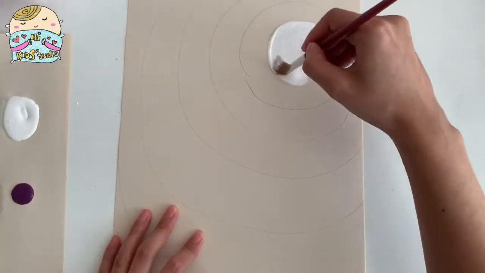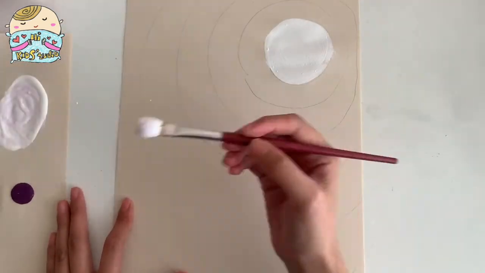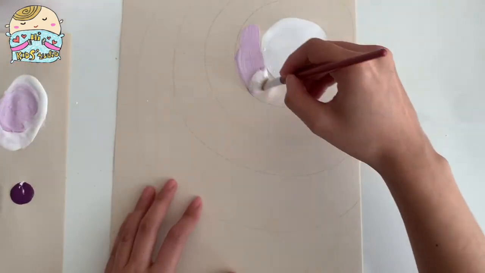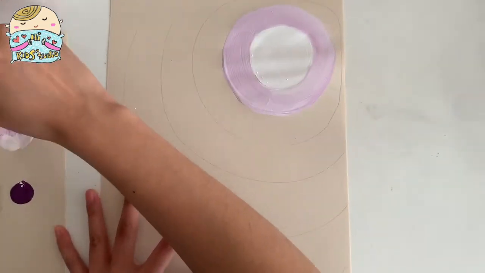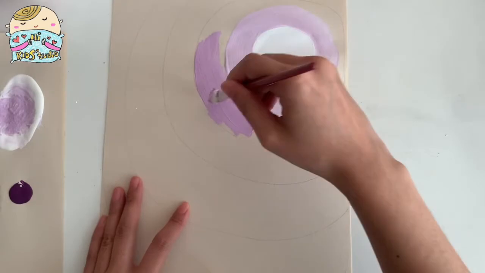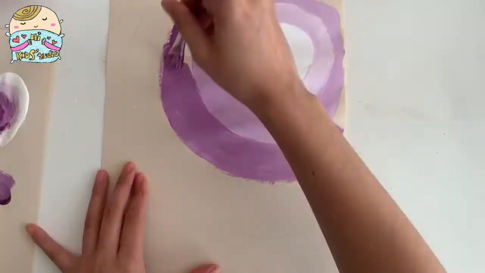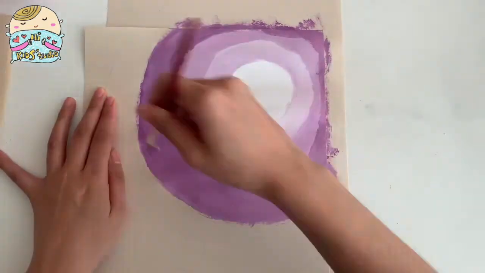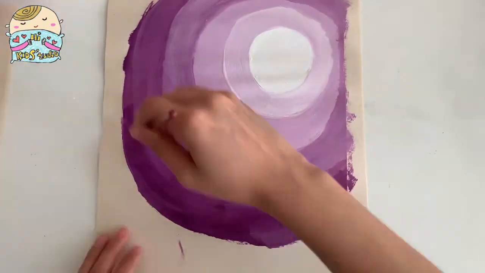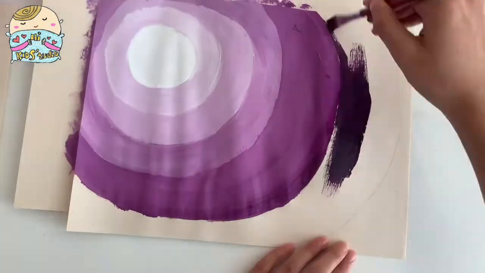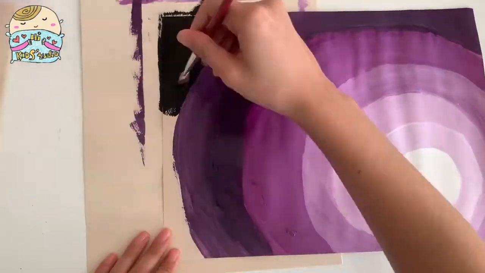Then paint the center circle in white. The circle around the center will mix a tiny bit of color. You can do any color you like. I will be using purple. And then another layer, add a little bit more purple and paint. Continue doing the same steps until you reach the edge. Can you see the gradation colors? The color changing from light to dark. Put your painting aside to let it dry.